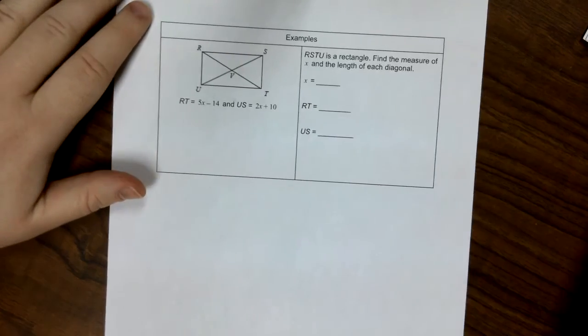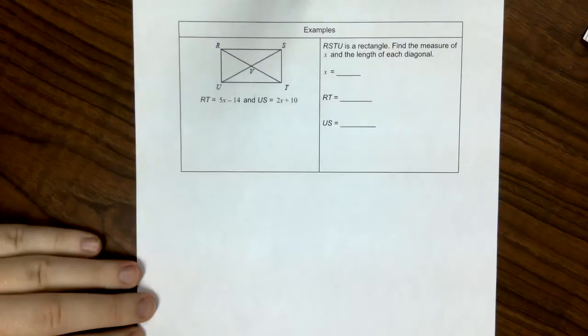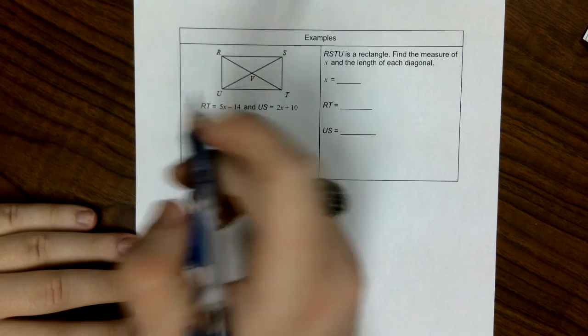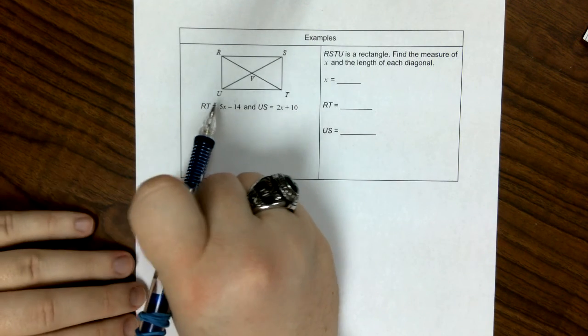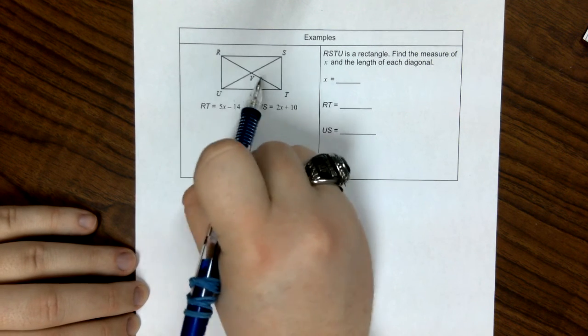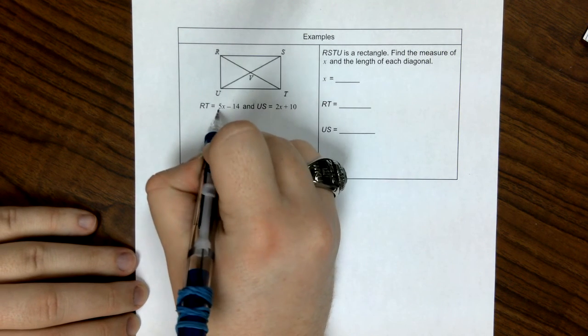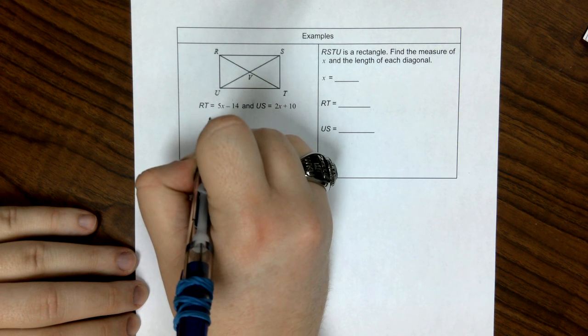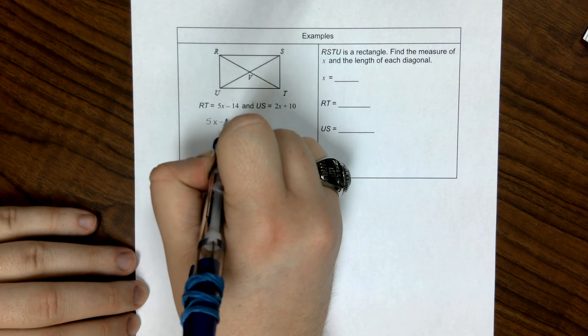There's one more problem, and I'm almost done. Okay, so this is about the diagonals of a rectangle. So remember, the diagonals are congruent. So RT is this diagonal, US is this diagonal. We have expressions here. They're supposed to be congruent, so I'm going to set them equal to each other.